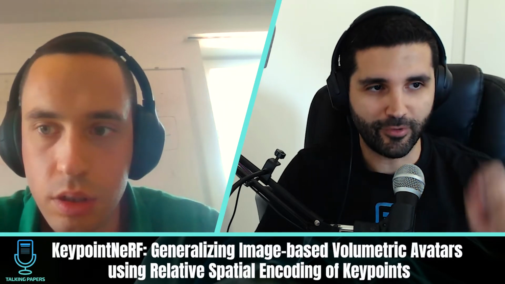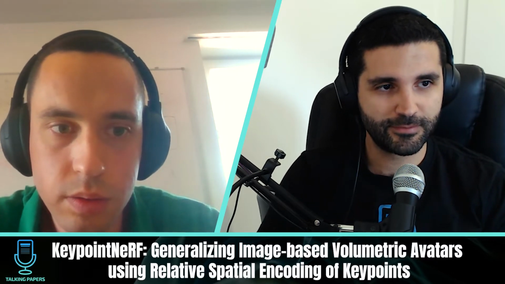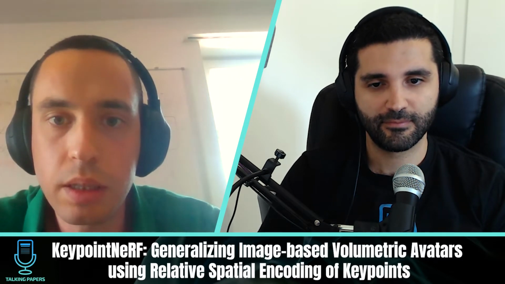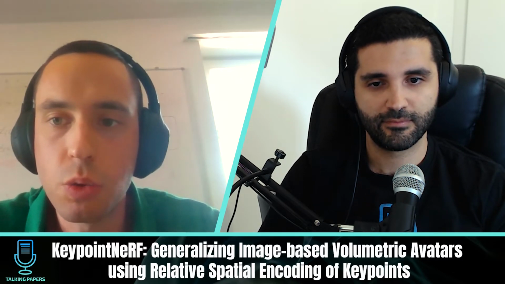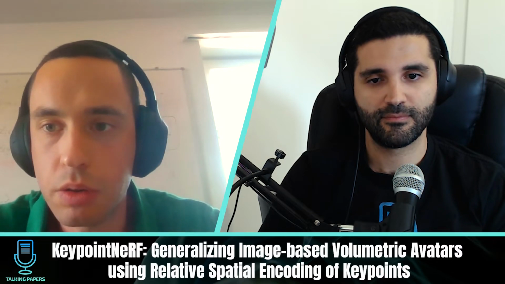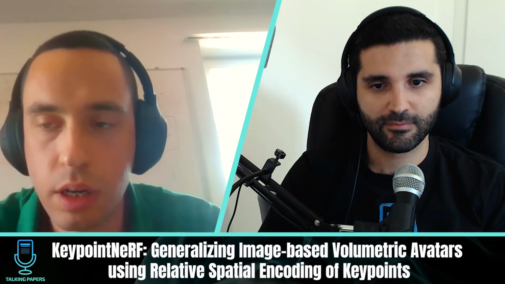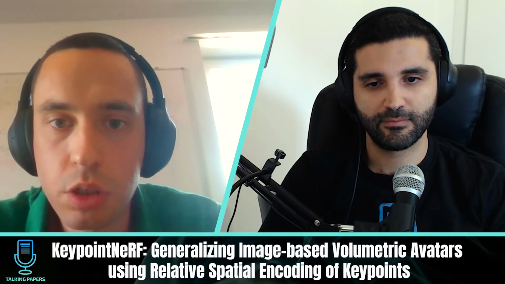Can you elaborate a little bit more about the key point feature? So these pixel-aligned features are great, but they're just floating somewhere in space. So we need a spatial anchor for these features such that the neural network can learn a consistent prior. For this, we leverage key points.